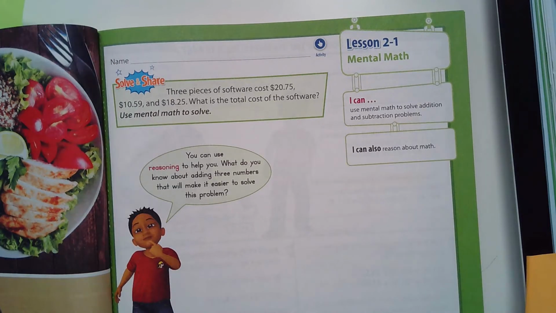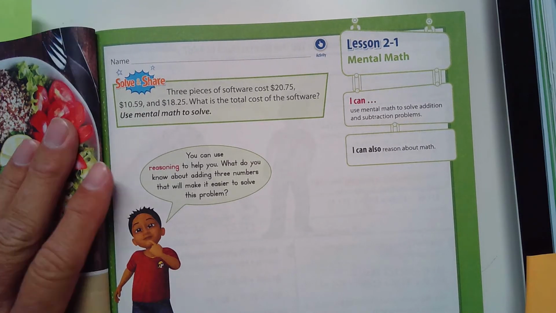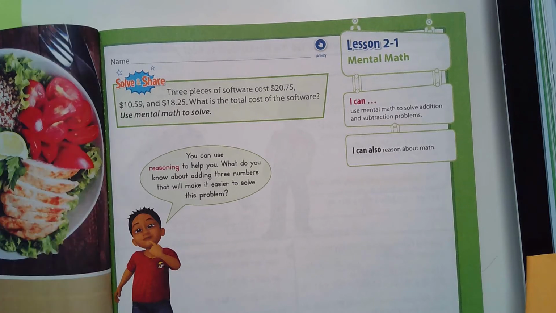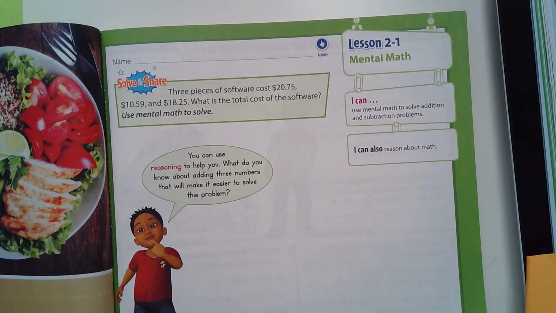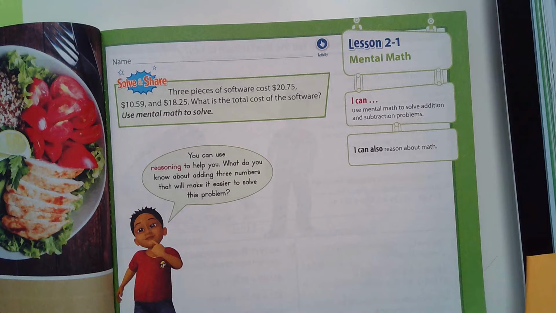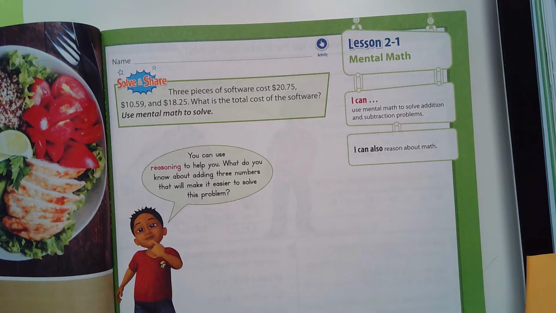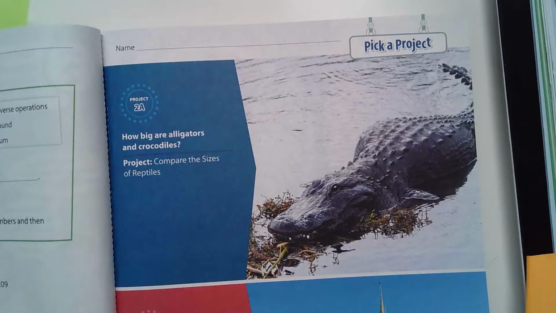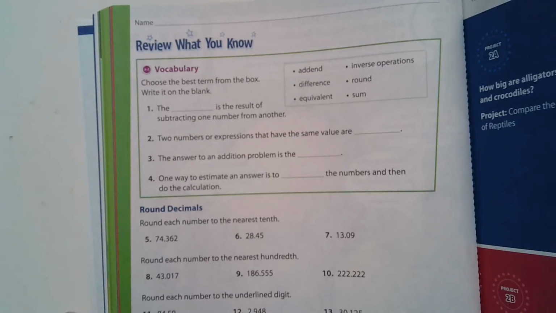Graders, doing a video this morning. I've got garden with my class today, so I'm not quite sure how this will work out. We'll see. But anyways, I'm going to do a video. I do want you guys to do the review what you know page.